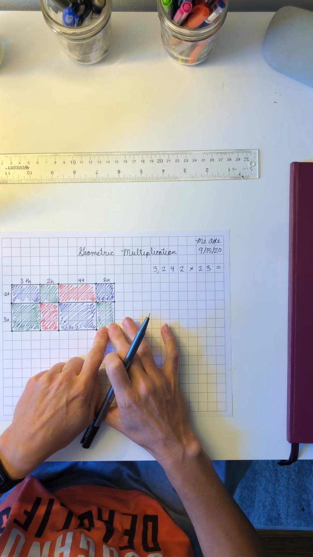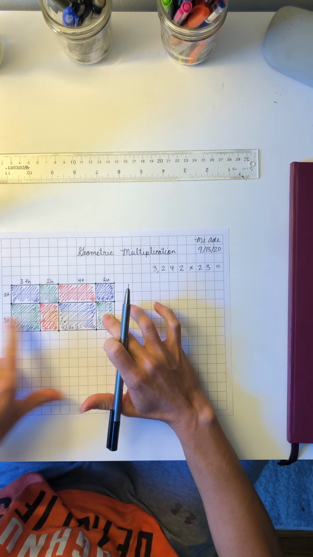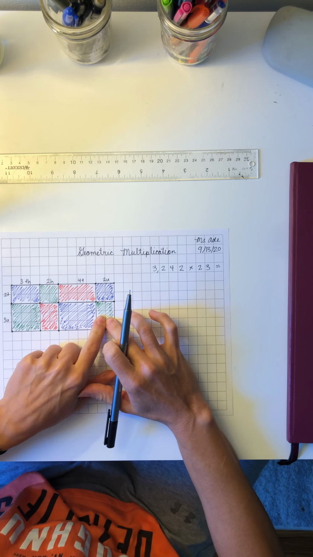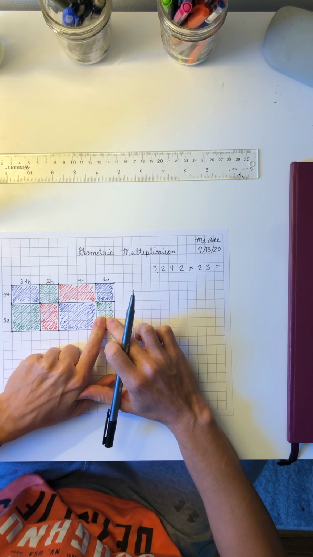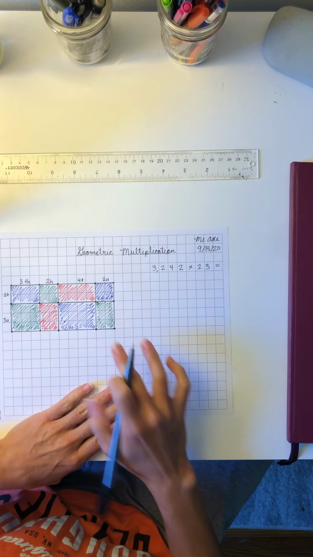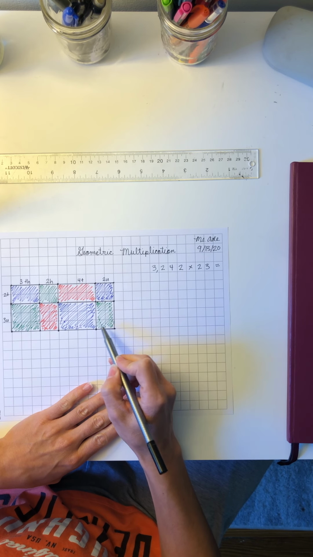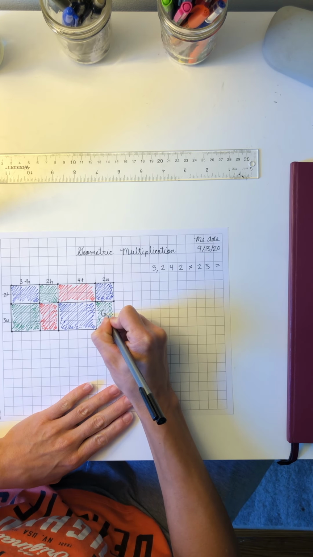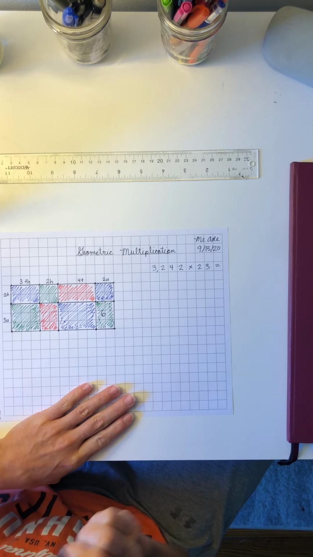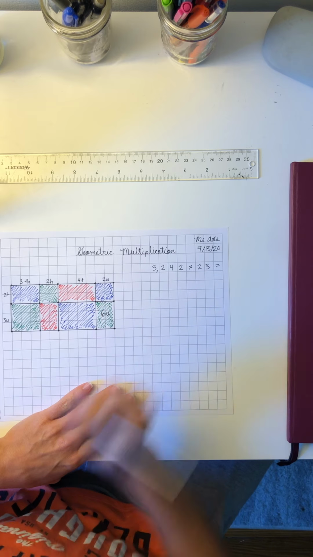We always wanna start with our units times units because that's the easiest. Okay, so it says 2 units times 3 units. Now, I happen to know that 2 times 3 is 6, so I could automatically write that down. But if I didn't know and I wasn't sure, I could count the boxes in here. 1, 2, 3, 4, 5, 6. 6. And just so I don't forget, we're in the units category, so I'm going to write 6U.